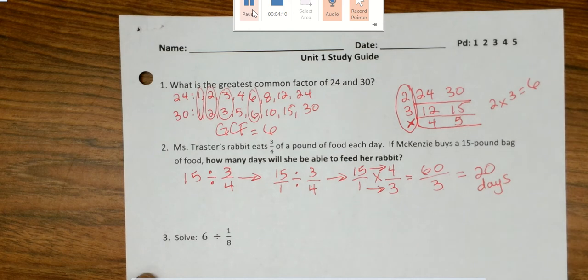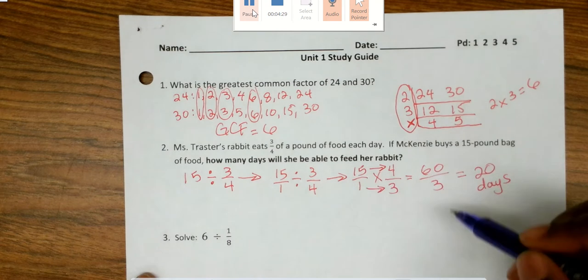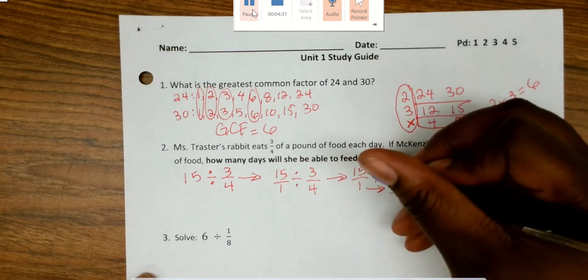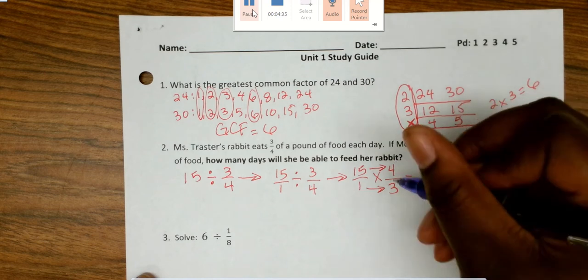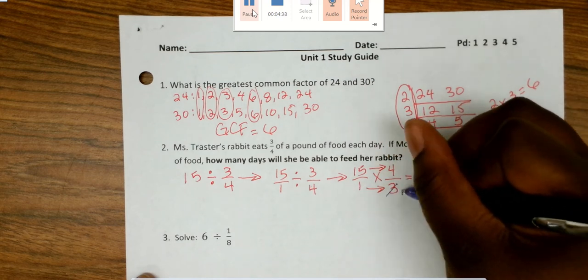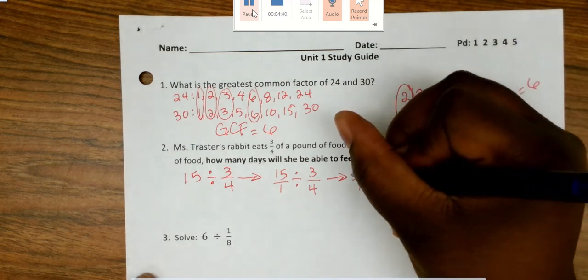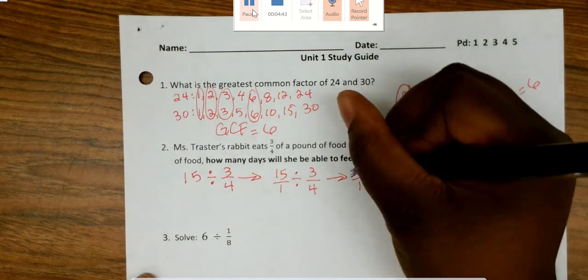Hey, Miss Tay. Yeah. Could they have done anything before multiplying straight across to make this problem a little easier for them? They could have done some cross cancellation. My kids haven't learned that, but let's talk about that. Let's use purple. You could have cross canceled. Let me show you how. I know that 15 and 3 have a common factor, and that's 3. So 3 goes into 3 one time, and 3 goes into 15 5 times.